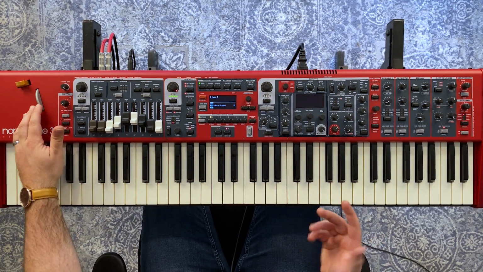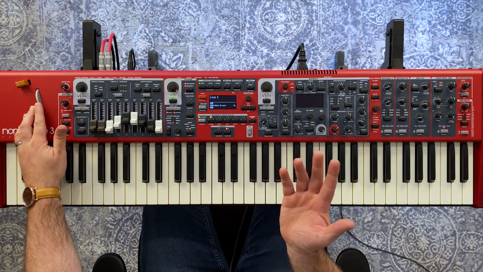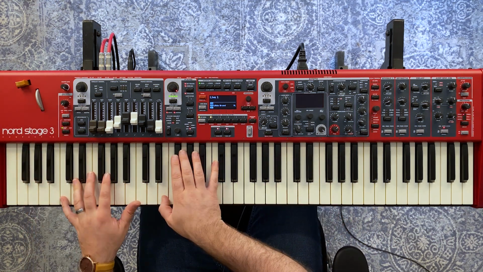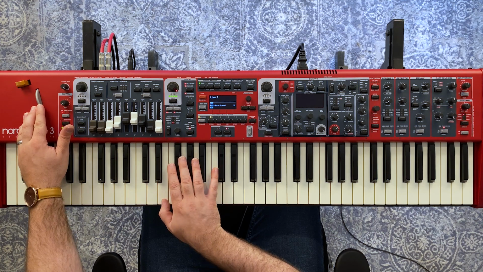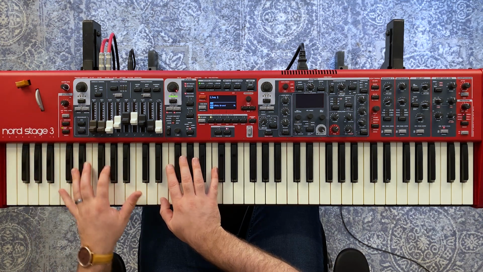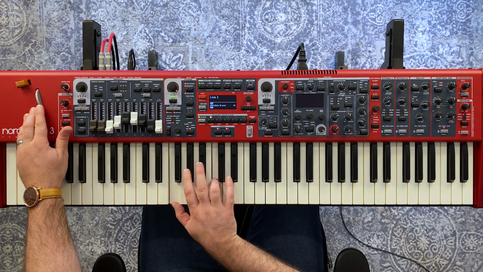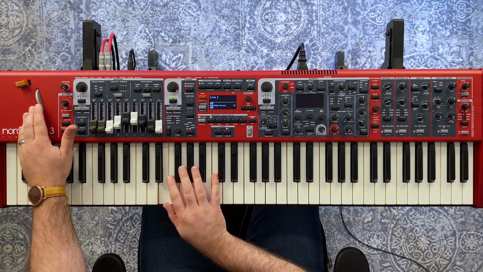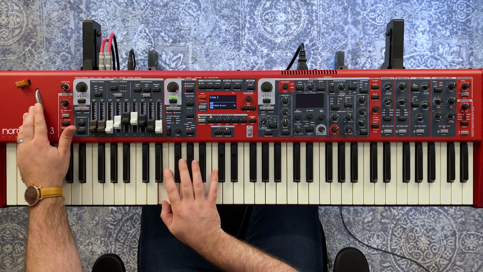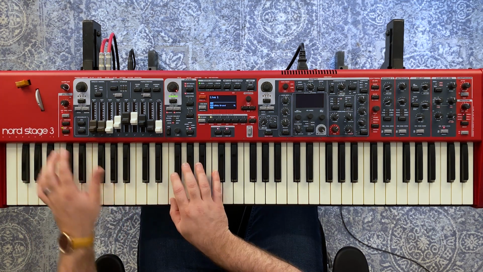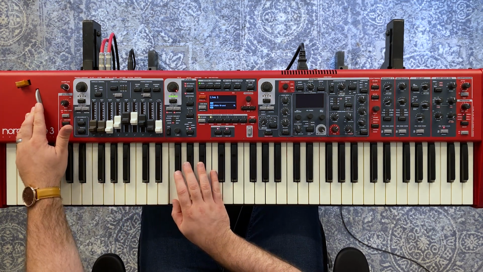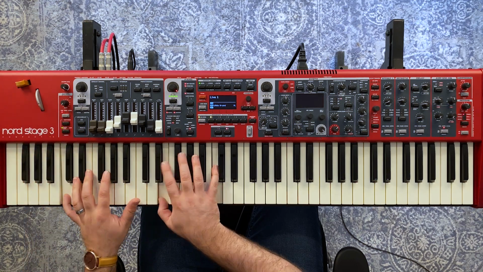We end on that F for the 4, and then we're just going to go to a rocking 1 and 1 sus. That's the 1. That's a 1 sus. Just a couple of measures on each one. Depending on the tempo of the song, you can vary that.